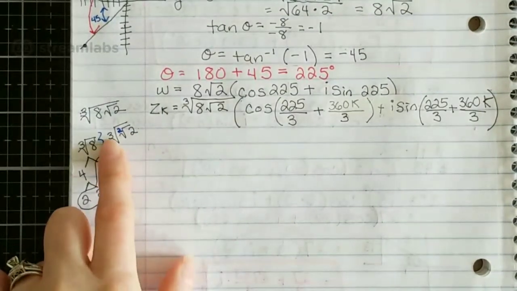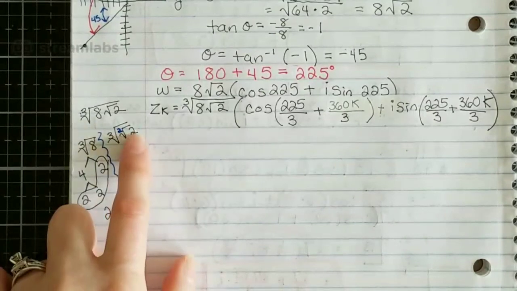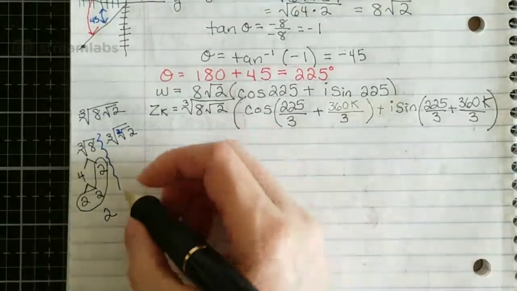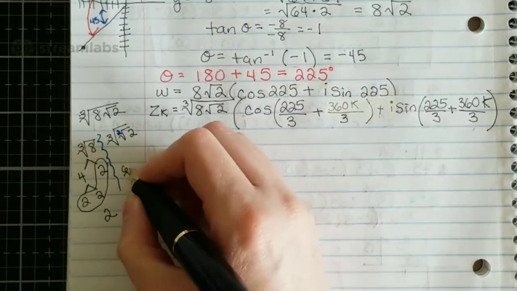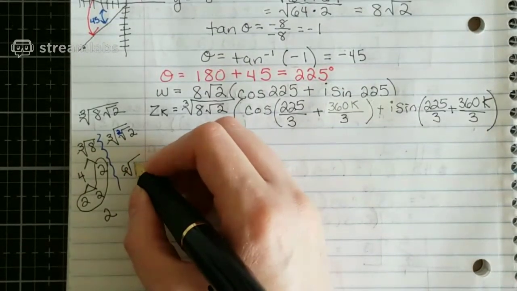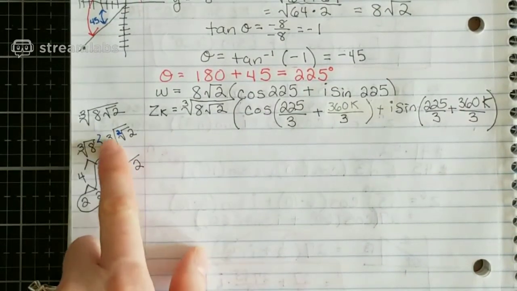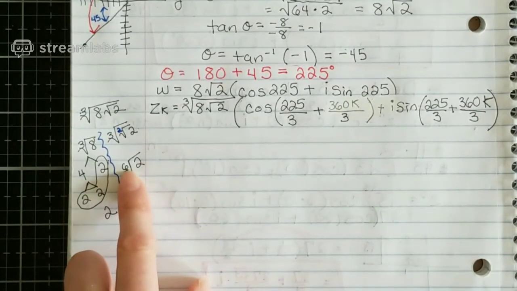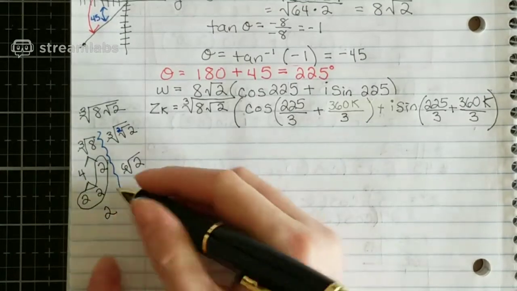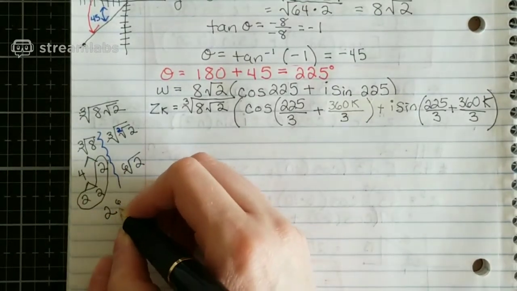So 3 times 2 would be 6. So this is the 6th root of 2. I can't talk right today. Wow. Okay. So 3 times 2 is 6. So that's your index is 6. And then you got the root of 2. So this is going to be 2 6th root of 2.